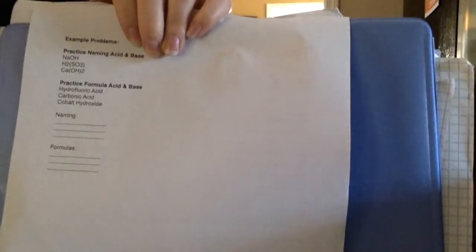Okay, so we're going to start with naming first. This is one of our strong bases, NaOH. That's going to be sodium hydroxide. Next, H2SO3. That is going to be sulfuric acid, I think. And after that is calcium hydroxide.